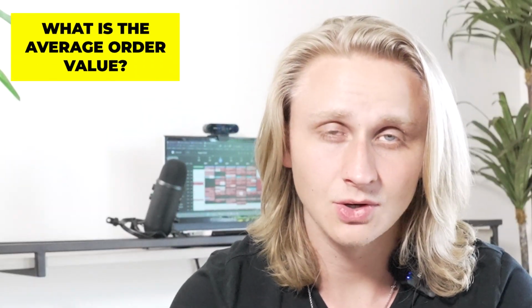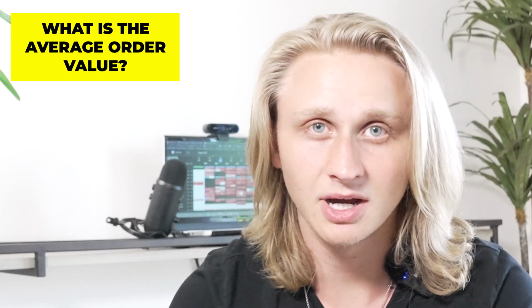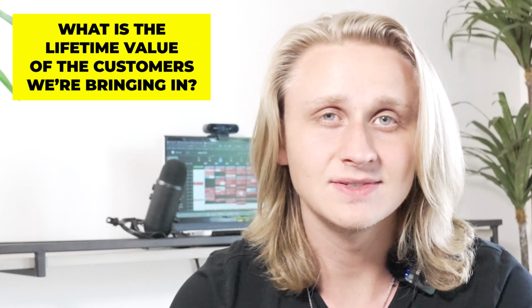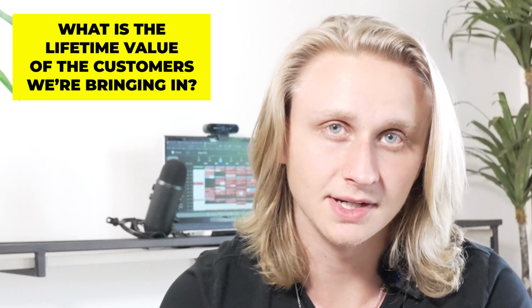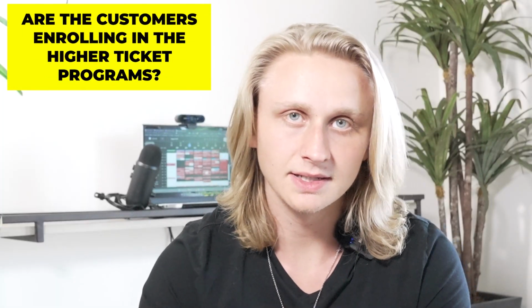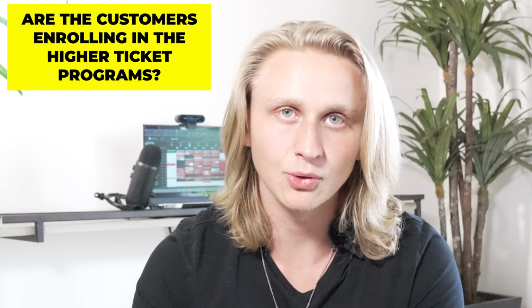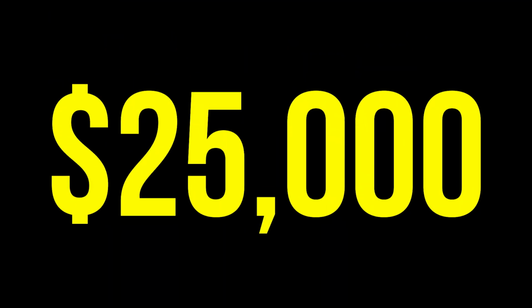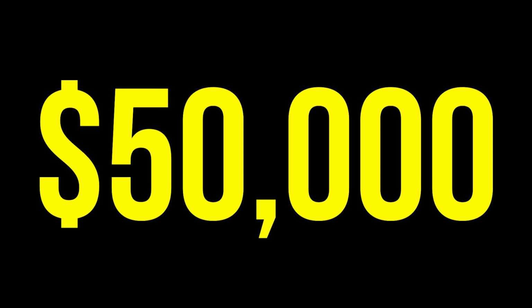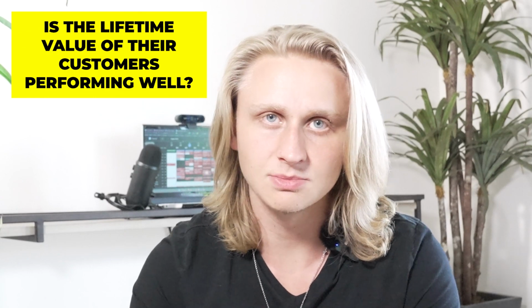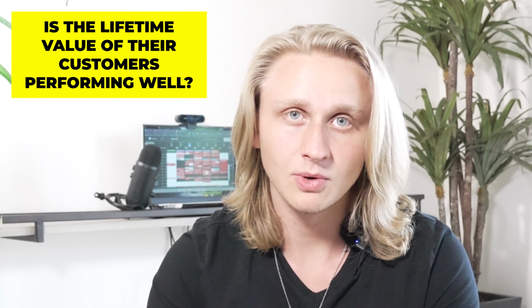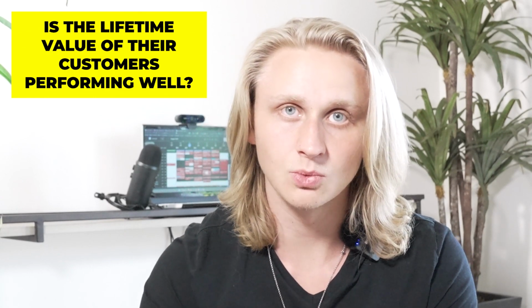And then we're also looking at, what is the average order value? So basically, how much are they collecting upon the sale? And then what is the lifetime value of the customers that we're bringing in? And we're also looking at, are the customers that we're bringing in enrolling into their higher ticket programs, their $25,000 programs, their $50,000 programs? And is the lifetime value of their customers really performing well, or is it somewhere that we need to work around?